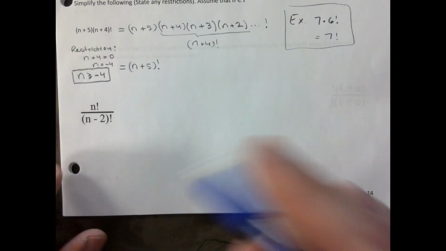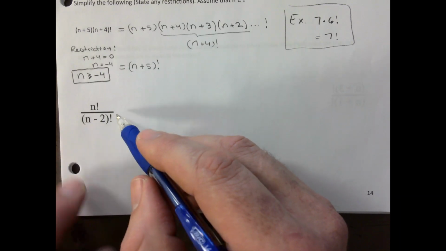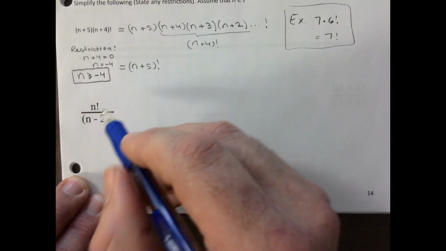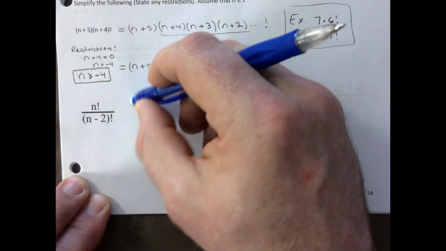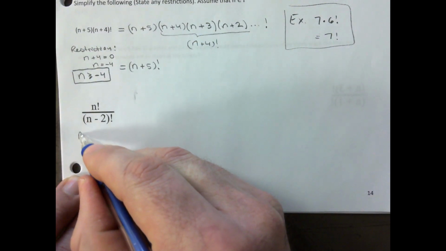Let's do another one here. Let's do the restrictions first. The restrictions on top, I don't want to do it here because it's going to take up space. Let's do it down here. Restrictions.